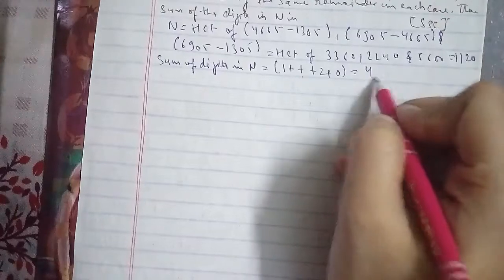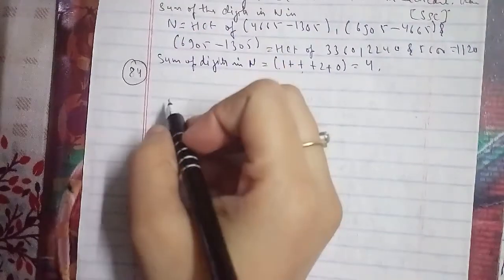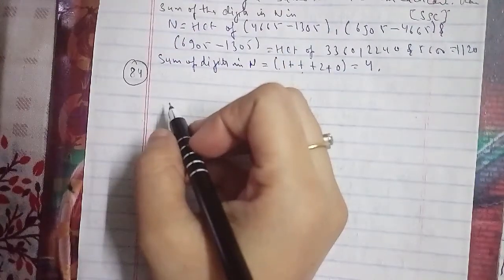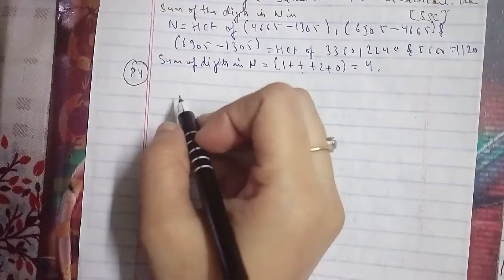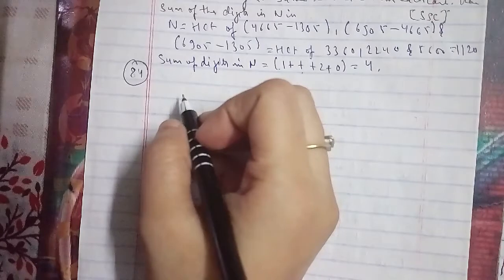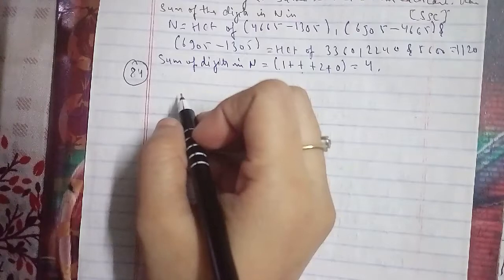We will go ahead with another question, the 84th question of the session that we have to discuss here. The greatest number which can divide 1356, 1868 and 2764, leaving the same remainder 12 in each case. So here we go ahead.